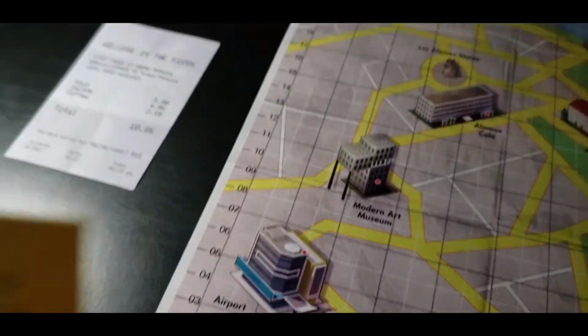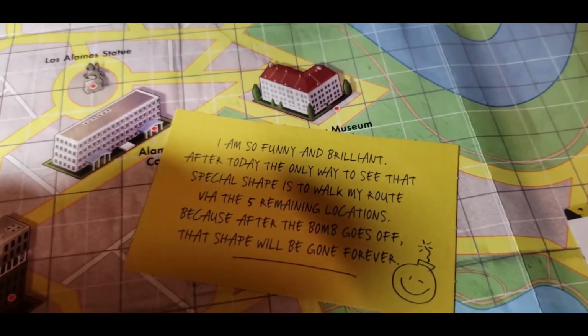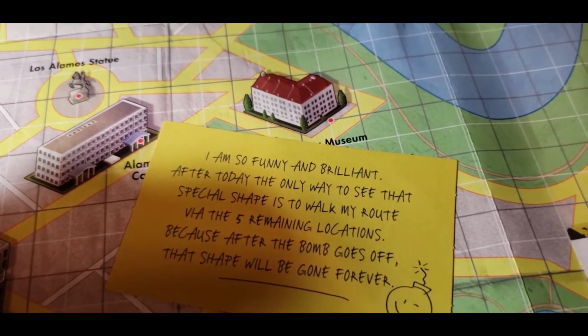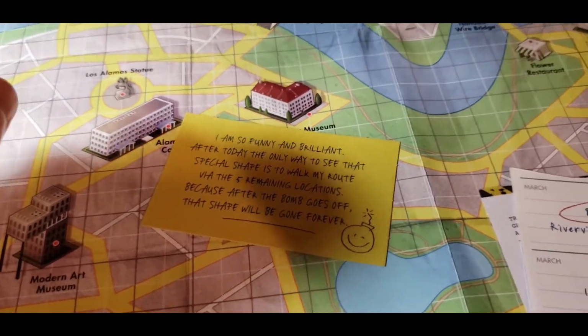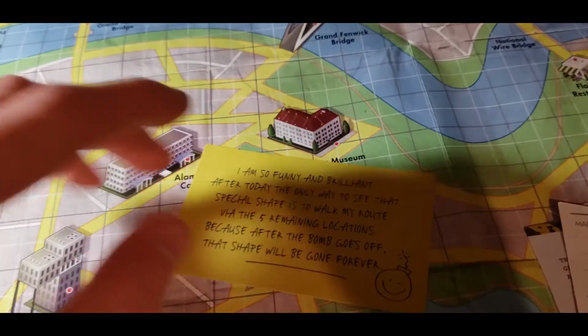Yeah. Sorry. Okay. And then it also says at the back right here, this is the clue right here. Upside down. I am so funny and brilliant. After today, the only way to see that special shape is to walk my route via the 5 remaining locations, because after the bomb goes off, the shape will be gone forever. That states that you have to have 5 locations. I should have mentioned that earlier.